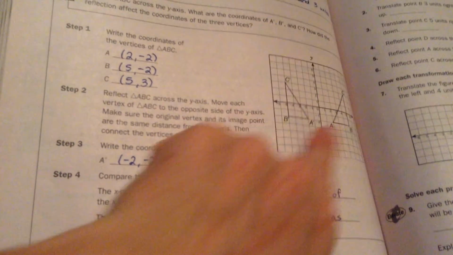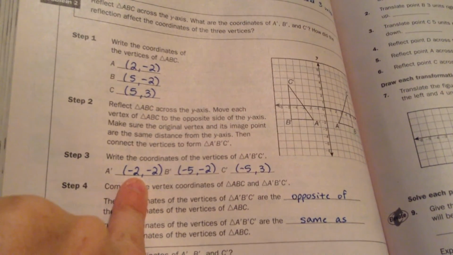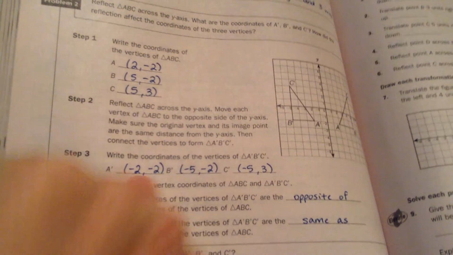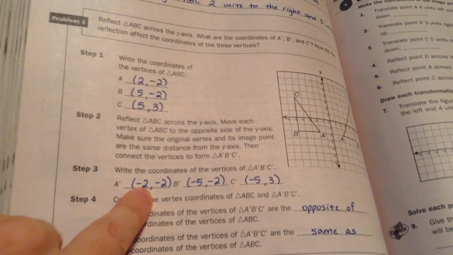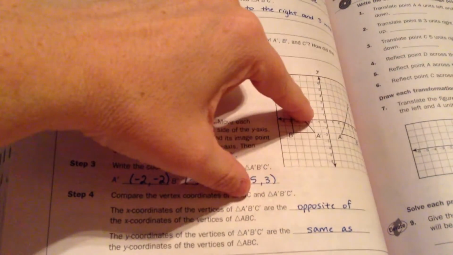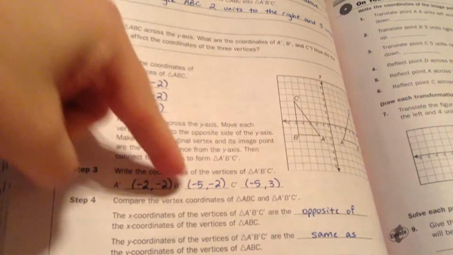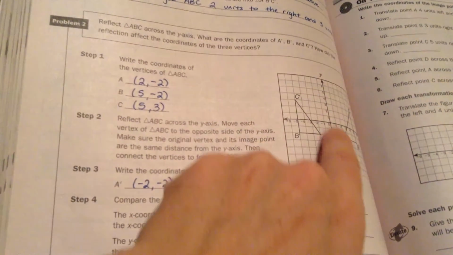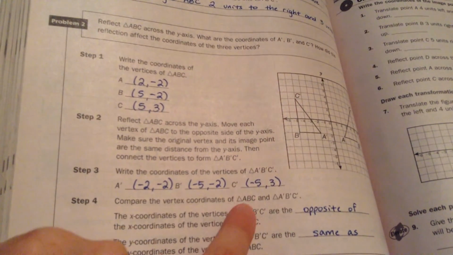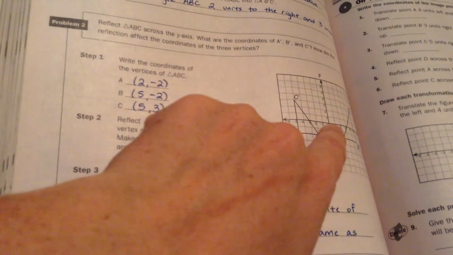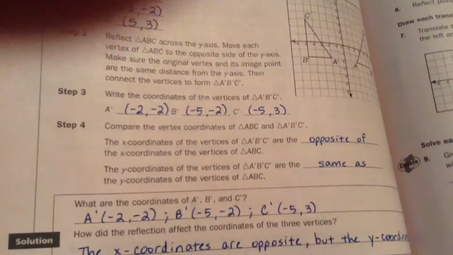And so we're going to write the new coordinates of the vertices A', B', and C'. So they've reflected it over the y-axis. This is the y-axis. So now the new A' is -2, -2. They went over -2 and down to -2. B' is -5. They went to -5 and down to -2. And then C' is -5 and then +3. So that's -5 and up to 3.